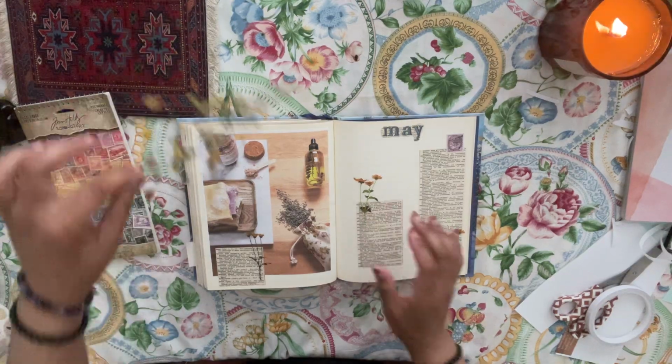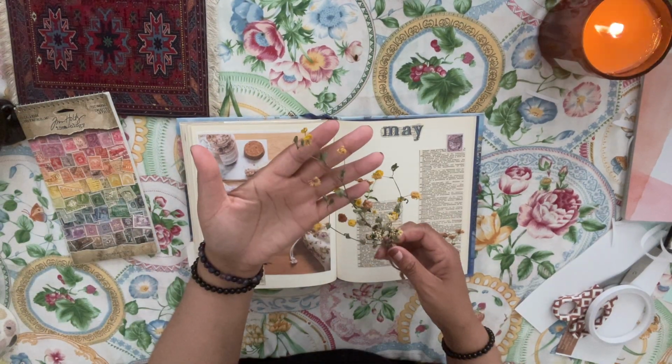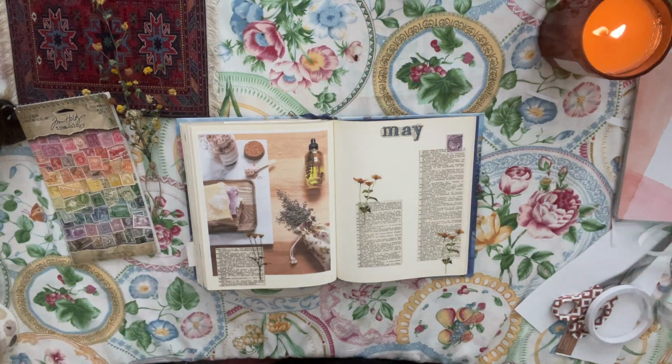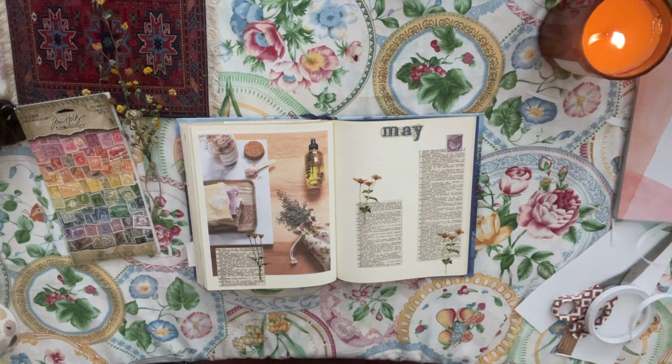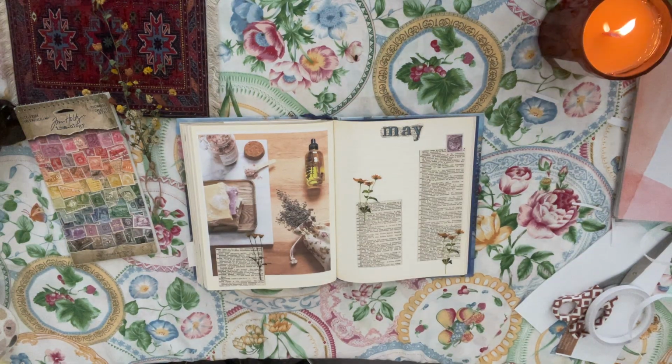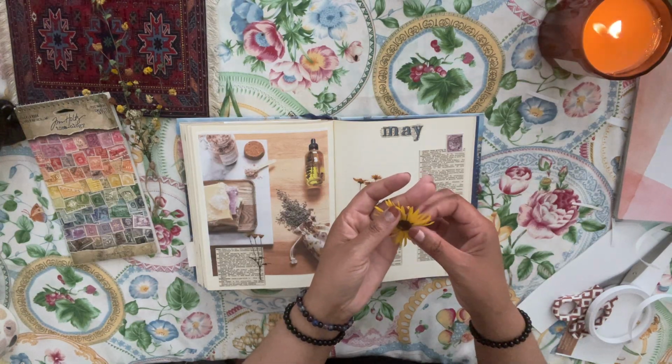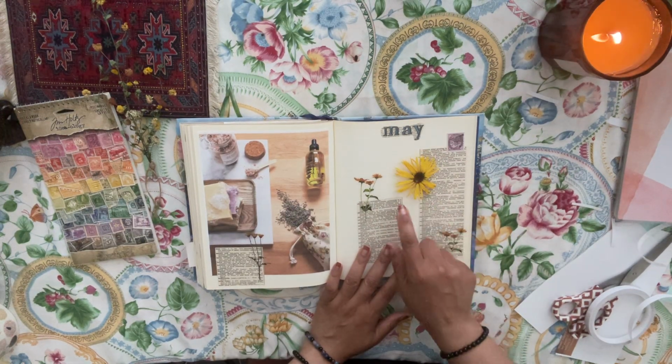So I have this little bundle here that I love, but I also have a flower on the side over here that has been drying for a while, which I think I'm going to use. Give me 1 second. Okay, so I have this really fun dry flower that I've been drying forever. I want to kind of put that in here somewhere.